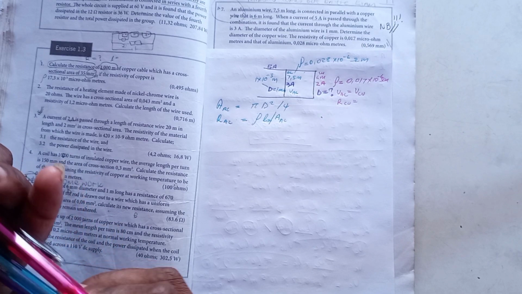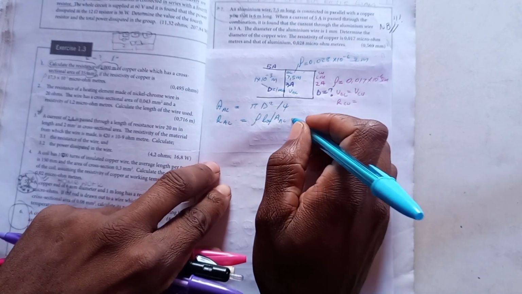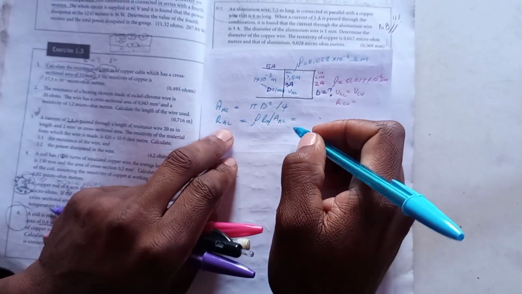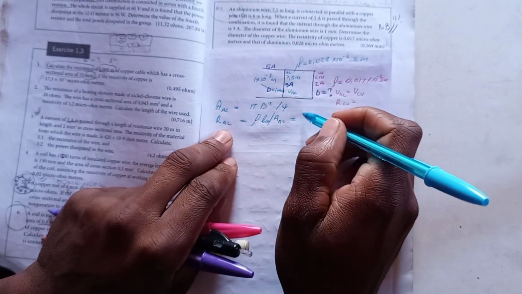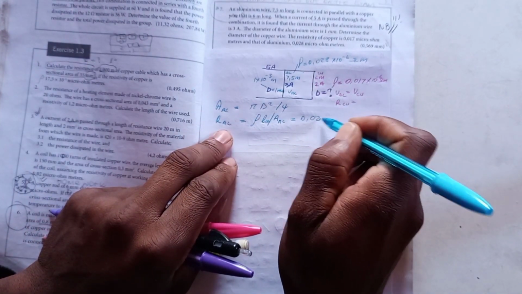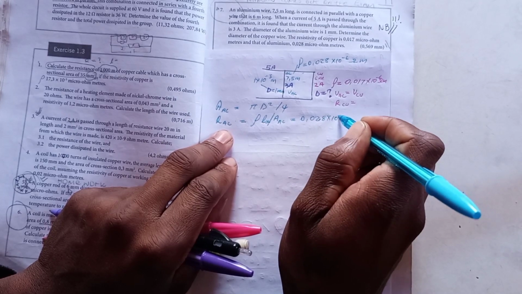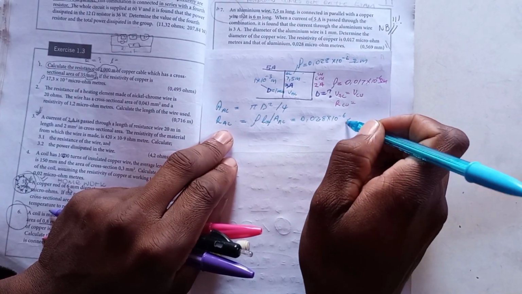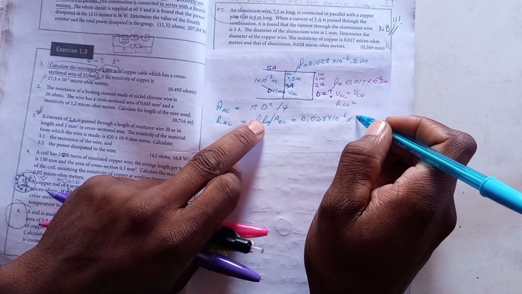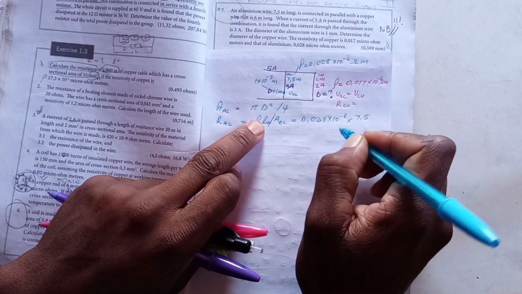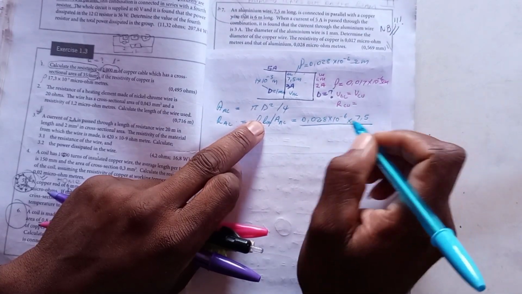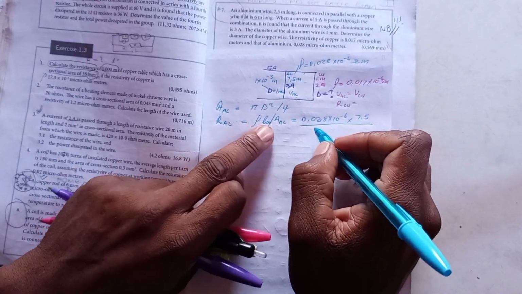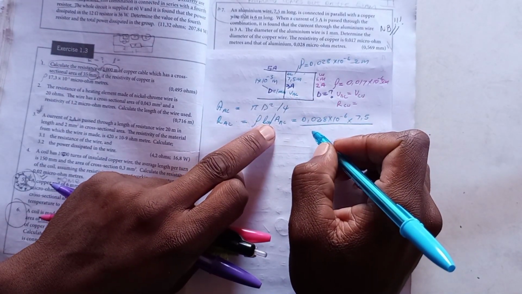Let's calculate the area of aluminium. They said resistivity is 0.028 times 10 to the minus 6 times the length of the aluminium, 7.5, all divided by the area of aluminium.